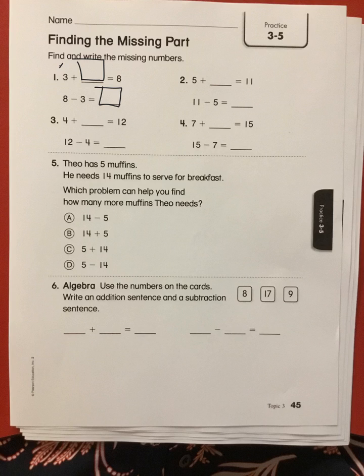I'm going to catch 3, 4, 5, 6, 7, 8. I have 5 fingers up. So this is 5, which also means 8 minus 3 is 5.